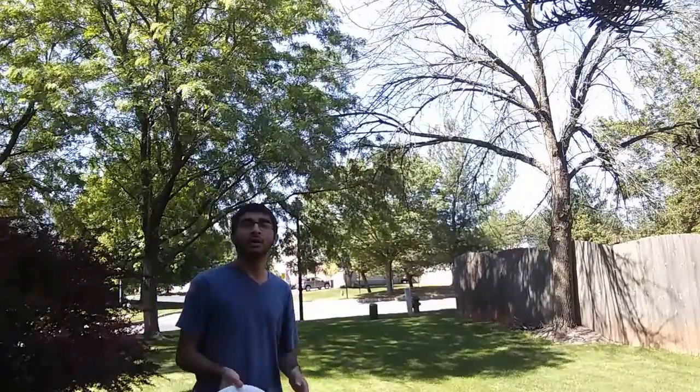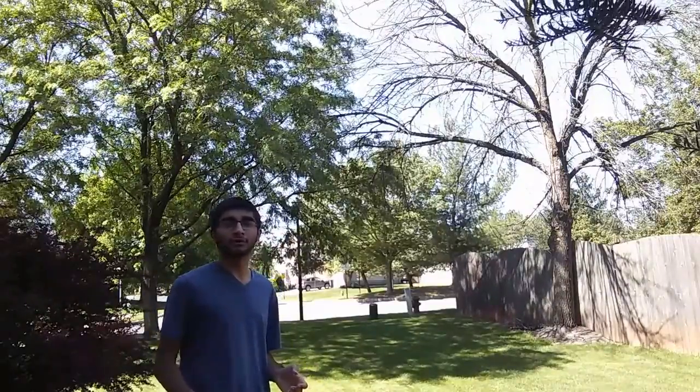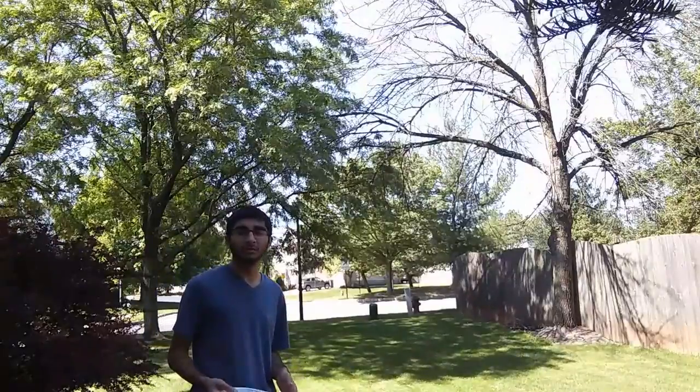Using these concepts of throwing the frisbee horizontally and flicking your wrist when throwing, your frisbee throw will be much better than before.